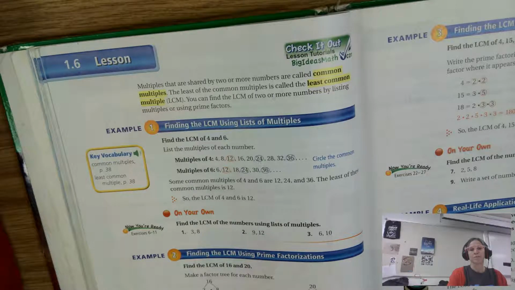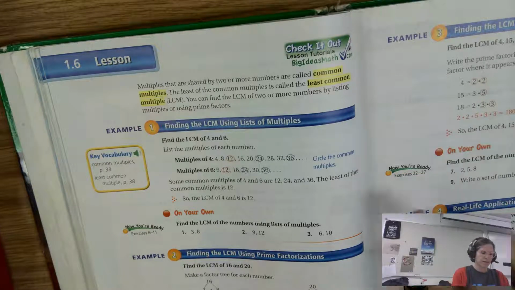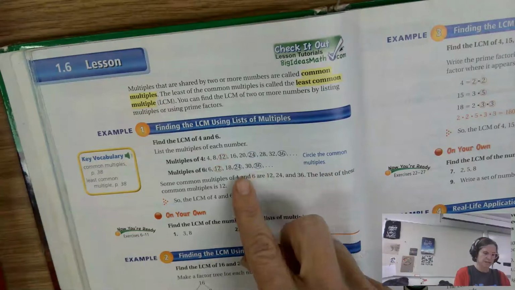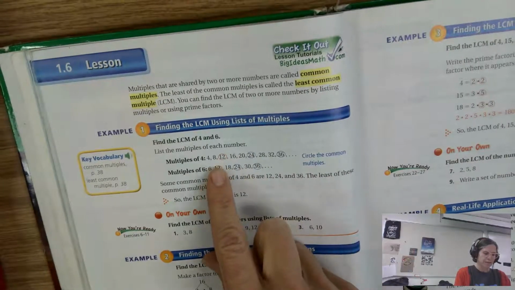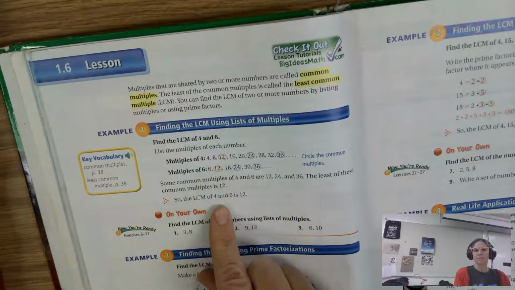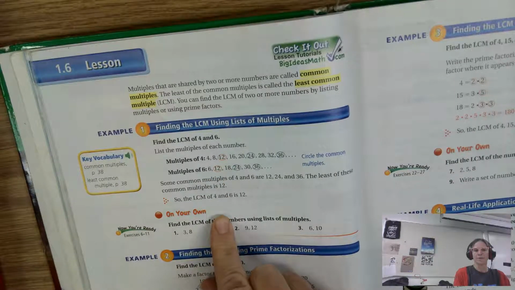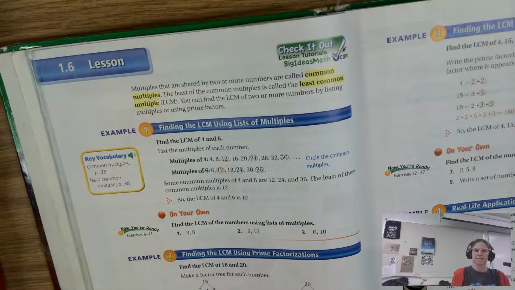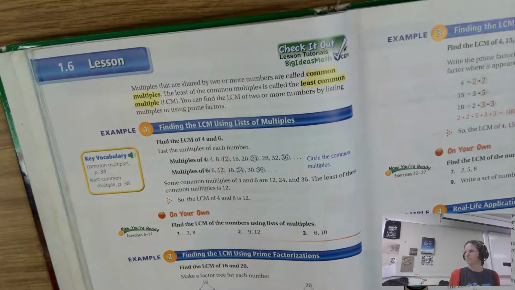Then we just go back through and circle all the multiples that they have in common. They both have 36 in common and 24 in common and 12 in common, but 12 is the lowest of those multiples, so that is your least common multiple. Okay? Let's go ahead and find the LCM of 3 and 8.